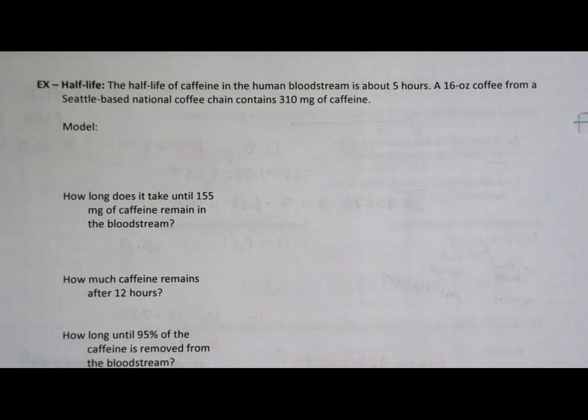Right. But so this happens. Different drugs have different half-lives, and that's good. If you have a drug that you want to be in your bloodstream all the time, for example, drugs that reduce your blood pressure, you don't want to take it at 8 o'clock in the morning and have it be mostly gone by noon.